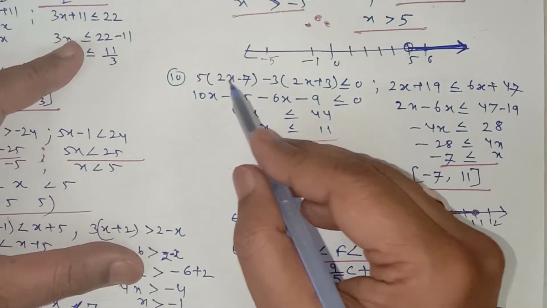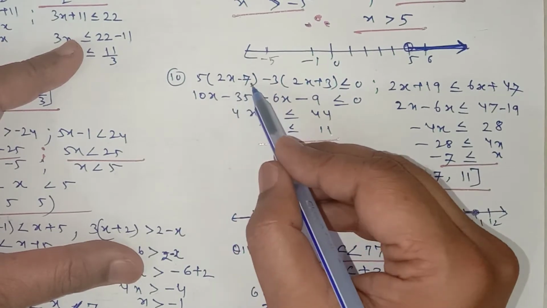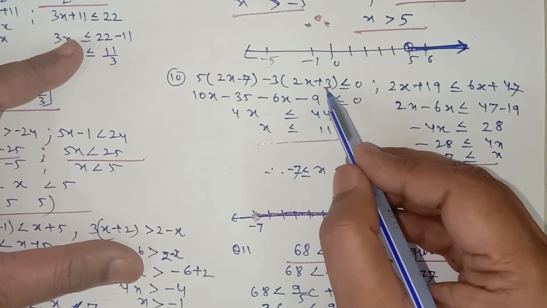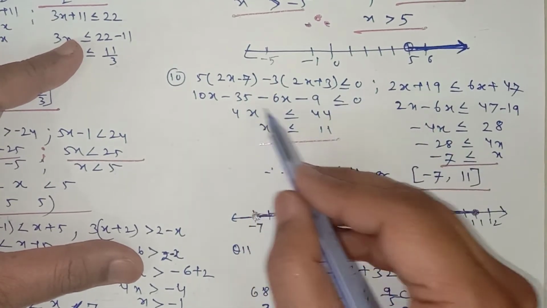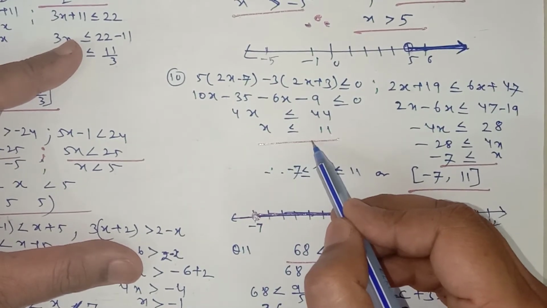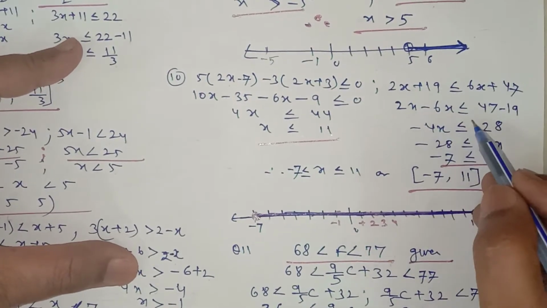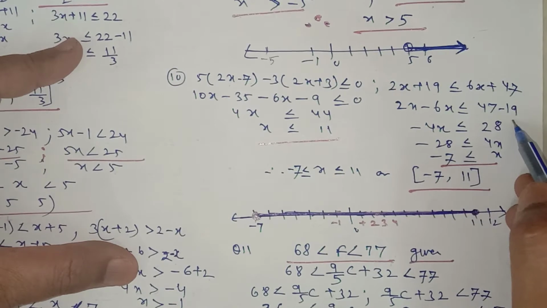In this question number 10, open the brackets and solve the inequations individually. 10x minus 35 minus 6x minus 9 less than or equal to 0. Take the constant to the right hand side, variable to the left hand side. x is coming out to be less than or equal to 11. And in this, 2x minus 6x less than or equal to 47 minus 19.